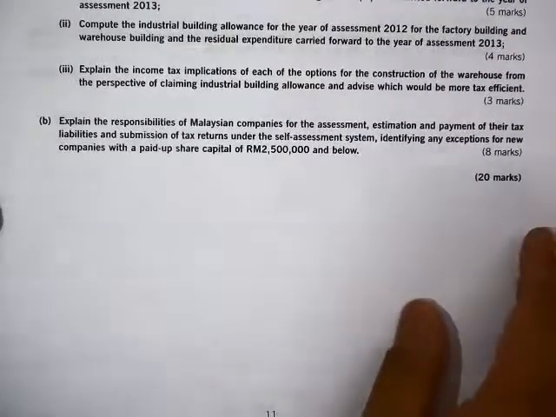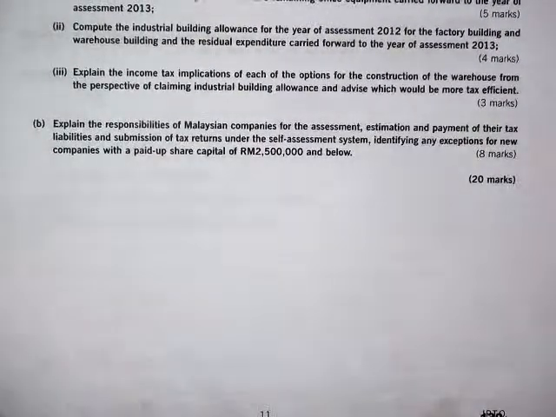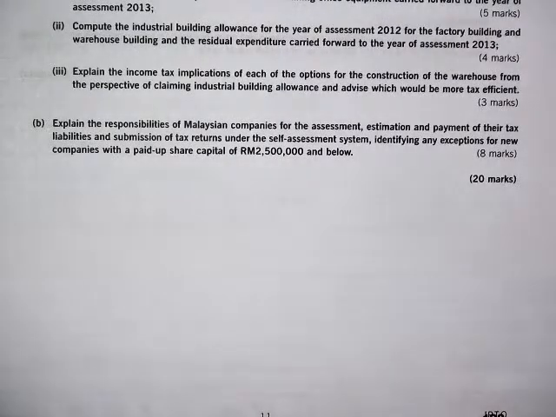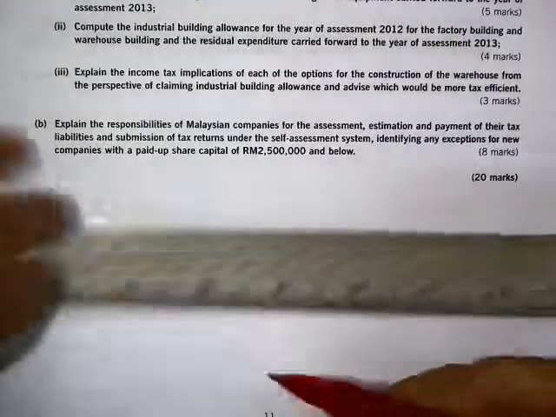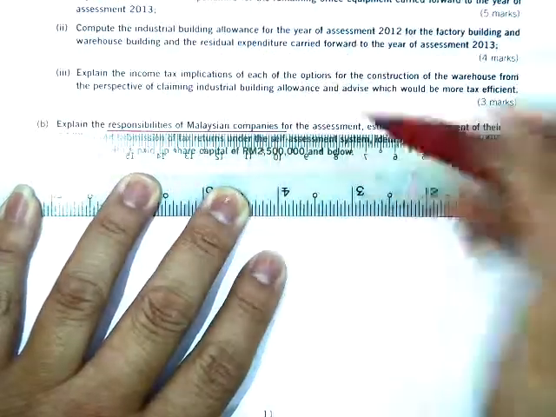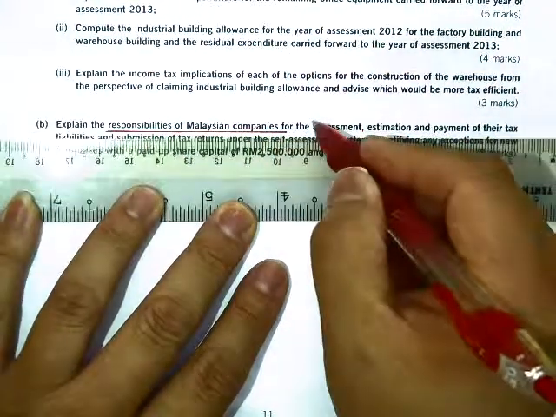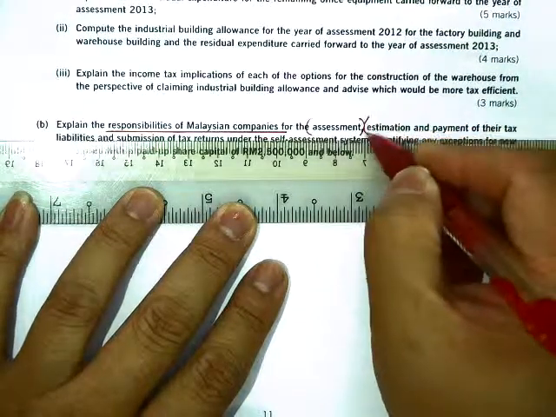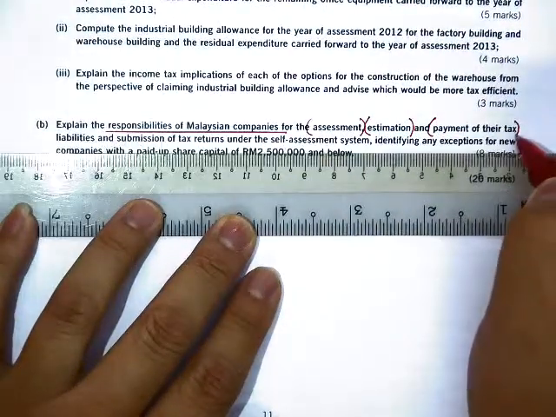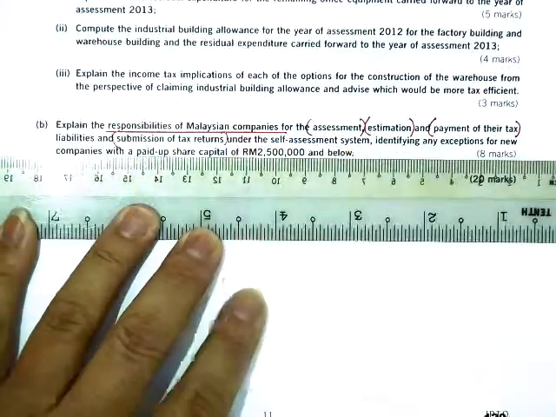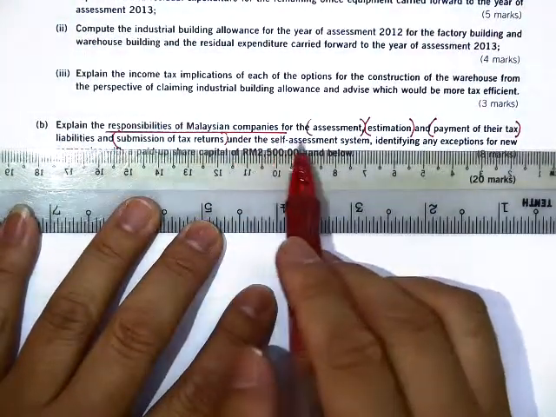Now, examiner asks tax admin. Any answer you write, as long as it relates back to the case or so, we give you 1 mark. It's very easy to get the mark. Unfortunately, those who fail are those who never write a lot. They write 1, 2 things. The examiner says: explain responsibilities of Malaysian company for assessment, estimation, payment of tax, submission of return under self-assessment system.